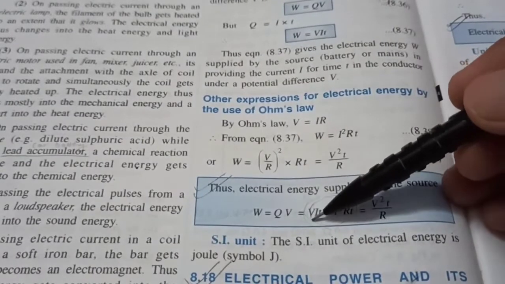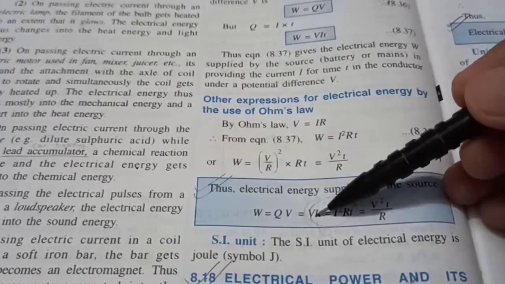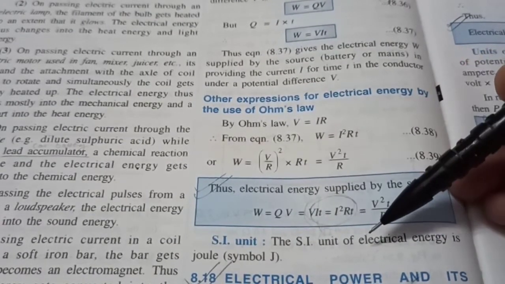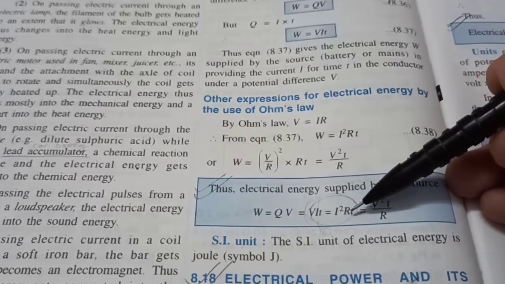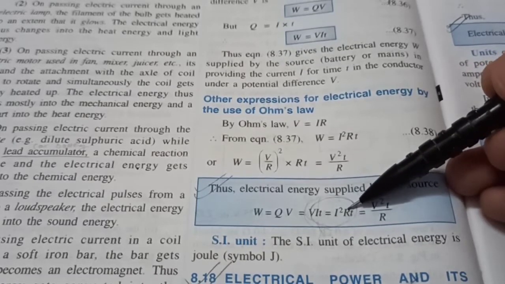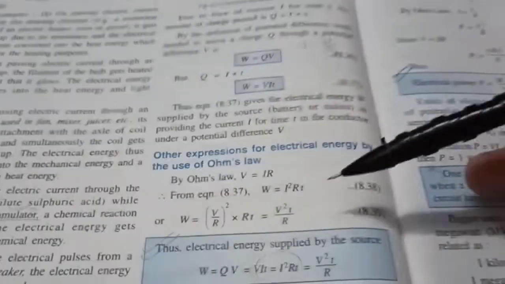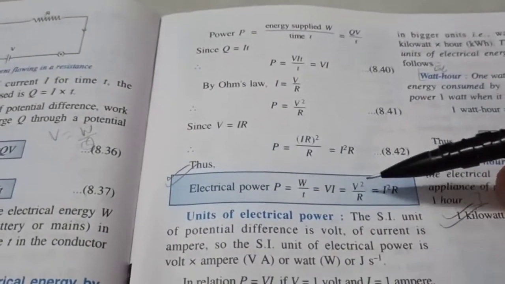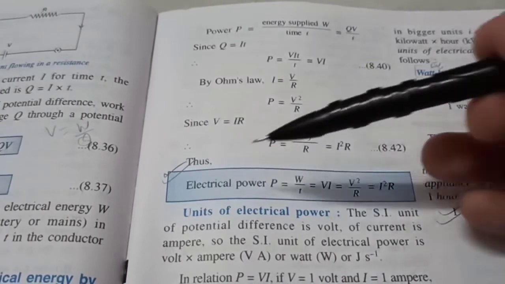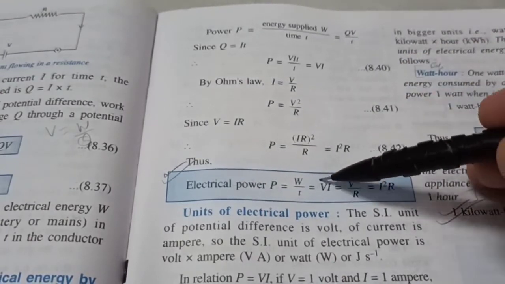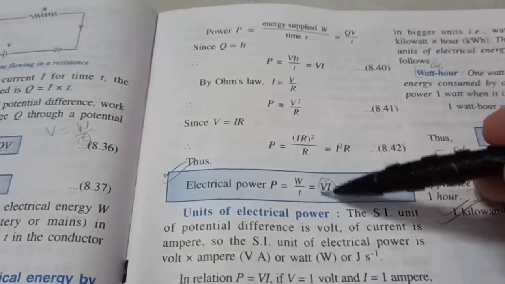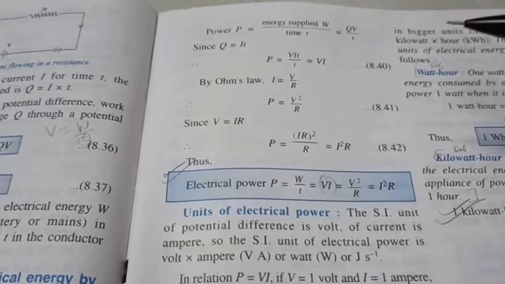What about the formula? Well, if this is the formula for work, then just do upon time. So if I do upon time, T and T cancel, what is the answer of power? V into I. Or you can cut T and T here and get I square R. So these formulae are mentioned here. They are similar to these formulae, just we have divided it by T. So these are the formulae for electrical power. This is an amazing formula for numericals.